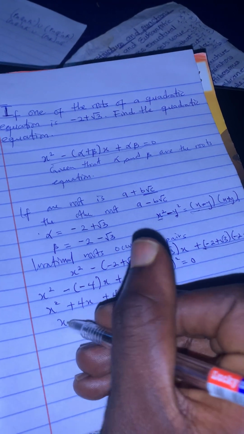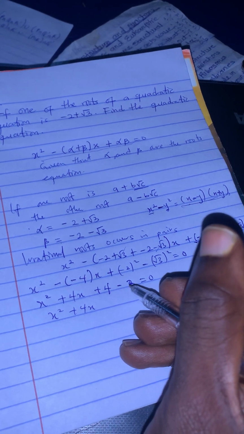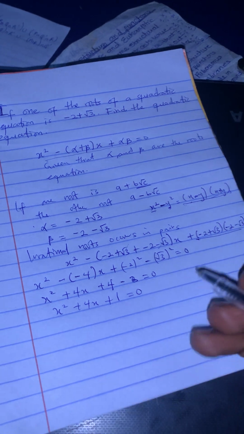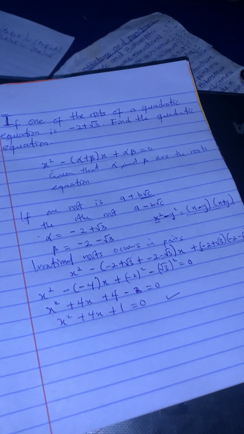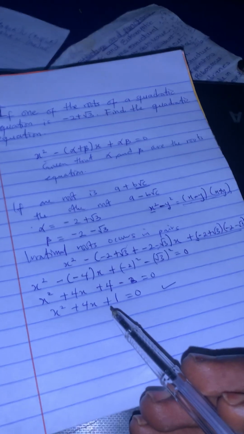So you simplify and you have x² + 4x, 4² - 3, you have what? Positive 1 equals 0. So therefore, the quadratic equation is x² + 4x + 1.